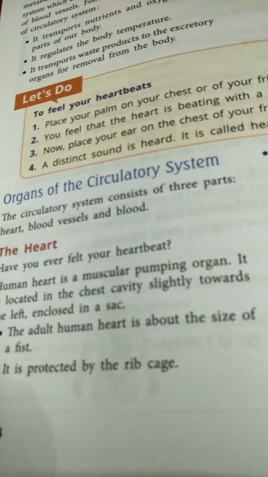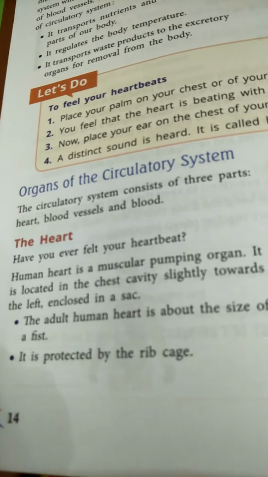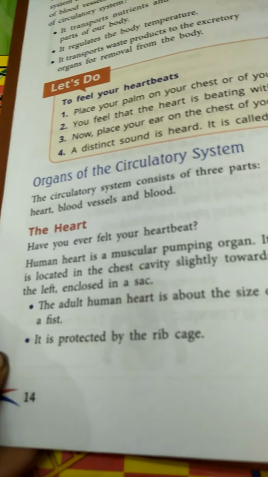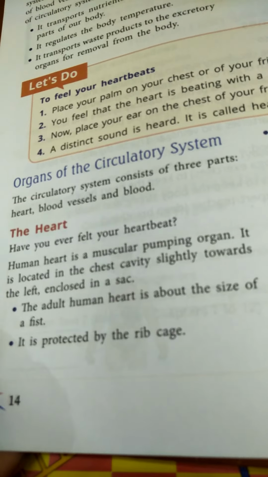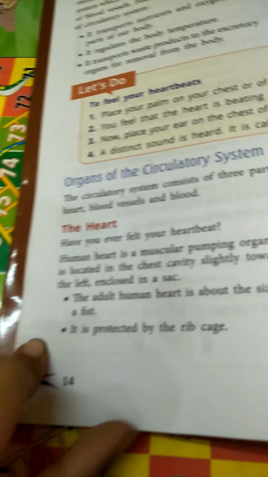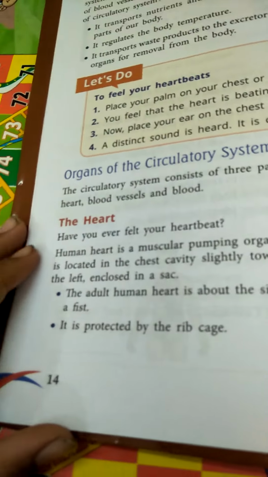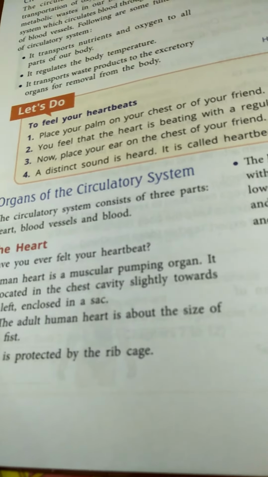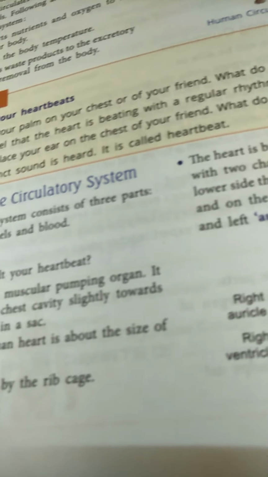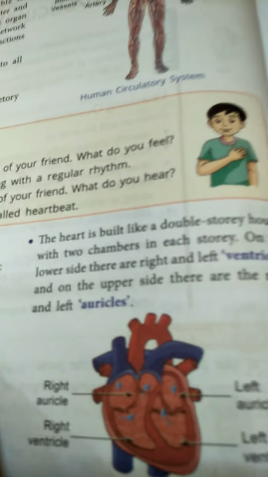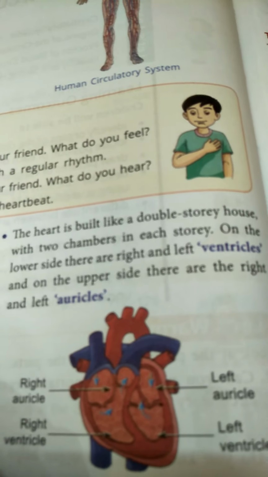The human heart is a muscular pumping organ. It is located in the chest cavity slightly towards the left, enclosed in a sac. The adult human heart is about the size of a fist. Like your fist, an adult heart is about this big. It is protected by the rib cage. The rib cage is the bone which is located in your chest. It is a cage-type bone, a pair of bones located in your chest.